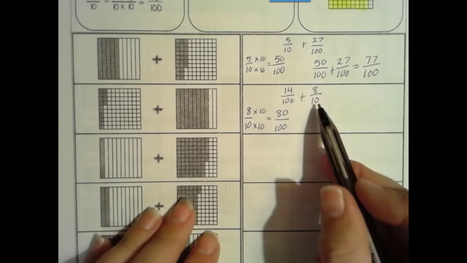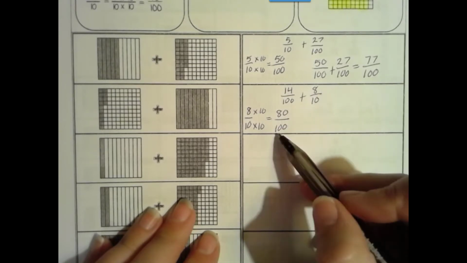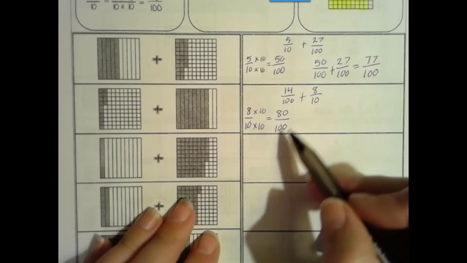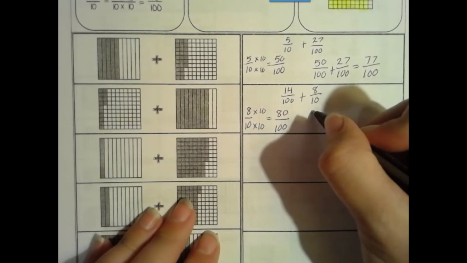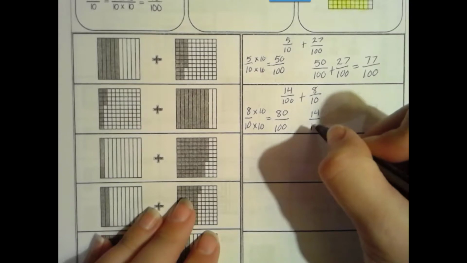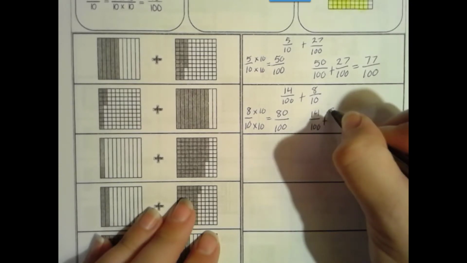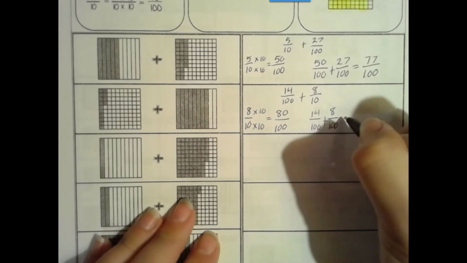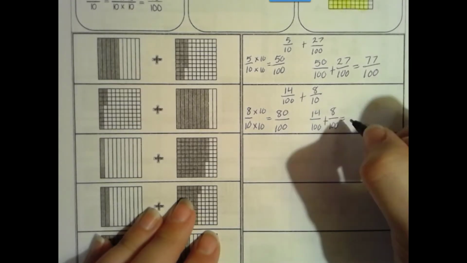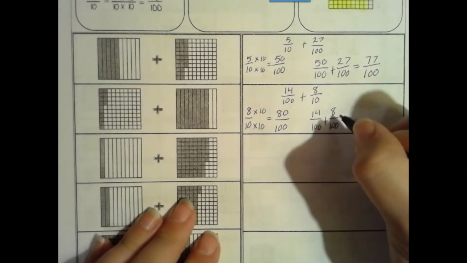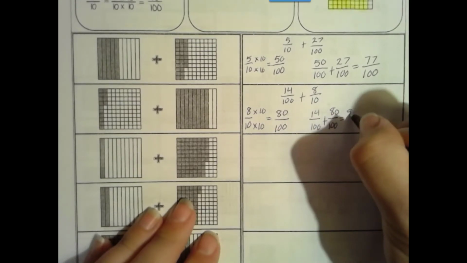Now that I have an equivalent fraction to this with a common denominator, a denominator of 100, I can now add them. 14 hundredths plus 80 hundredths is 94 hundredths.